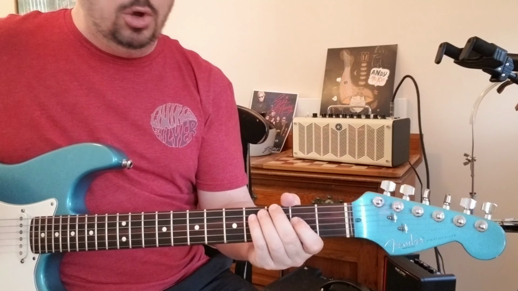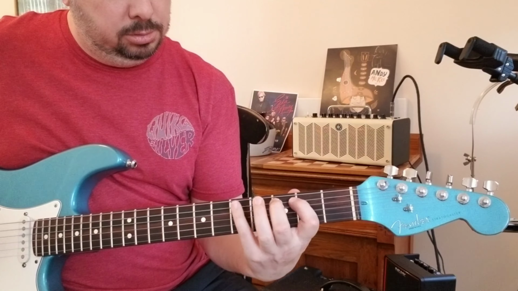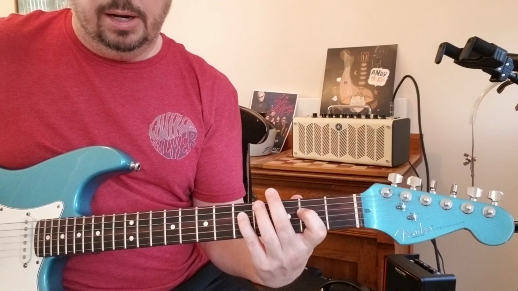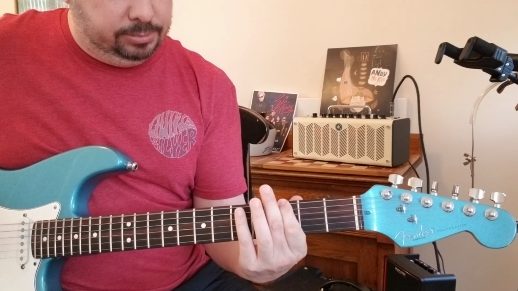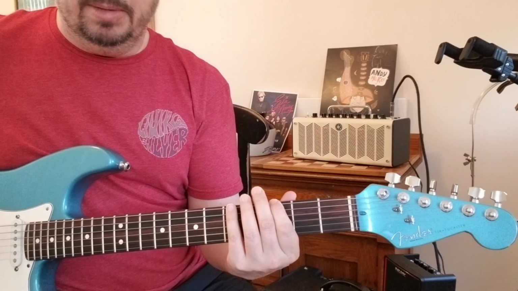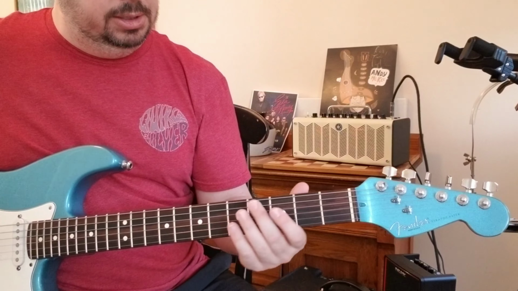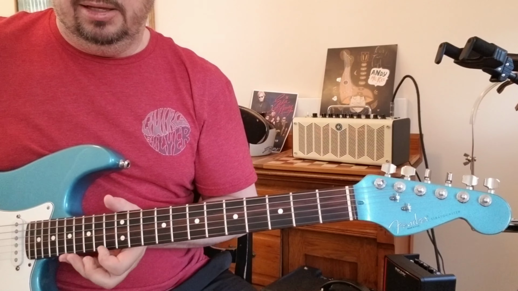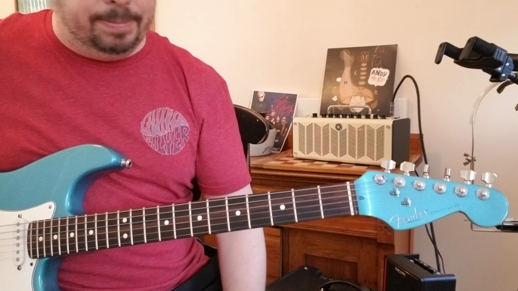All right, so basically we took this shape with the octave there. Now you've opened yourself up to doing some different patterns, different riffs, just different ways to get the fingers going and understand the fretboard a little bit better.